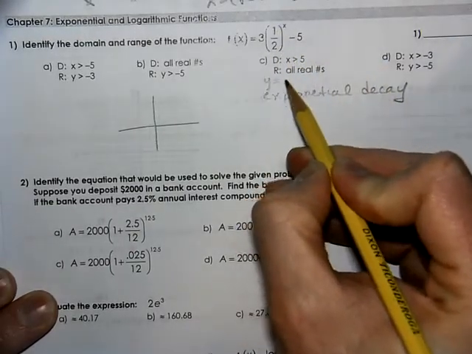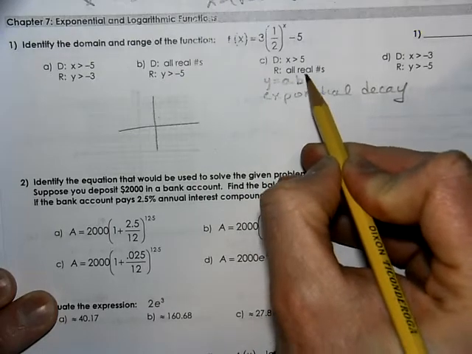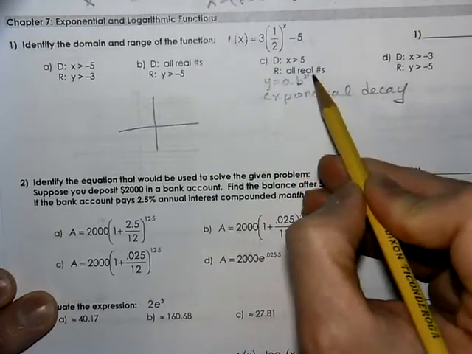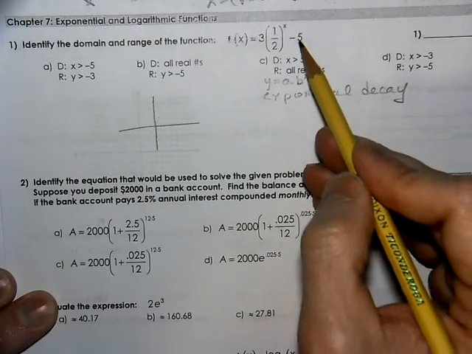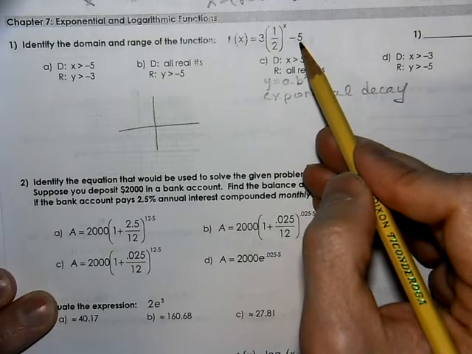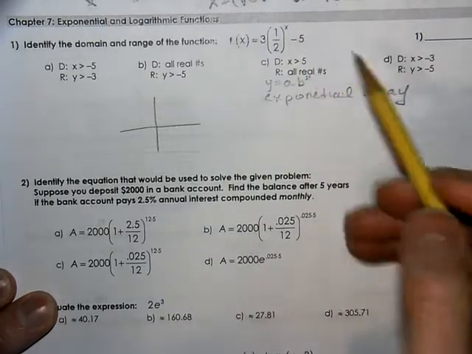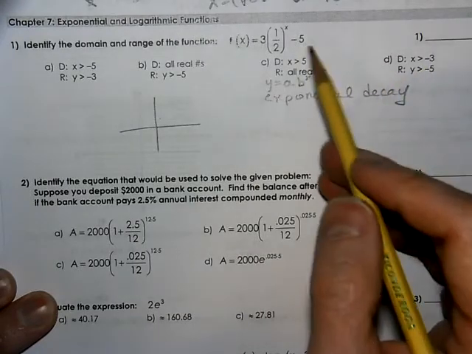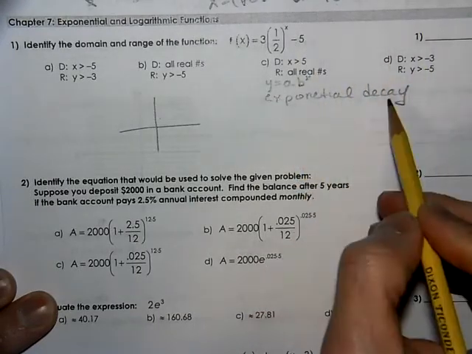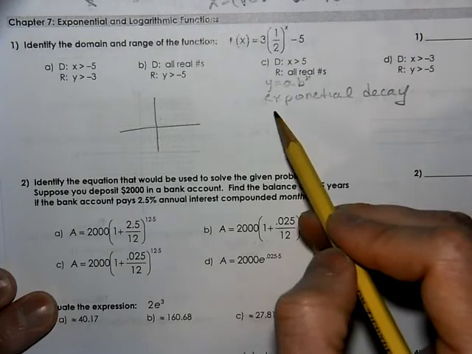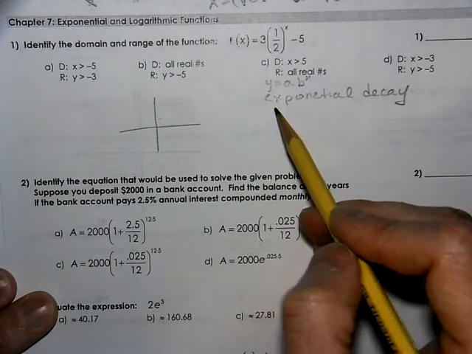This is y equals a b to the x power, and this actually has an h value with it also, or k value, sorry. This is exponential decay because the b value is less than 1.